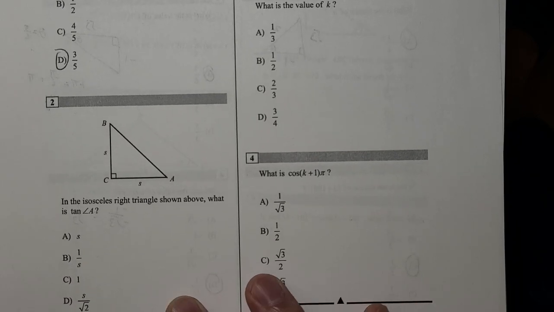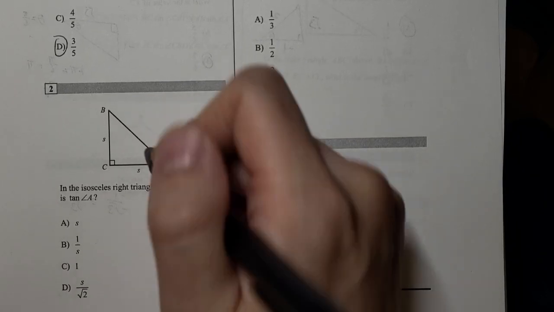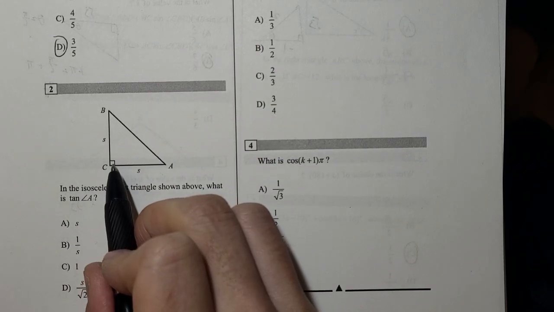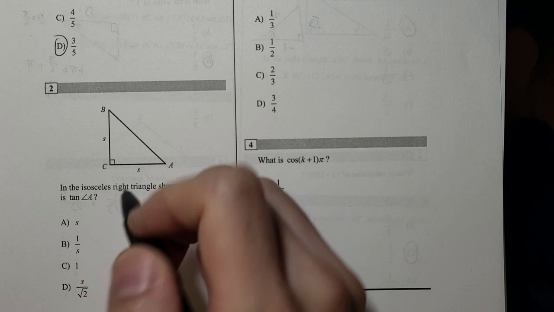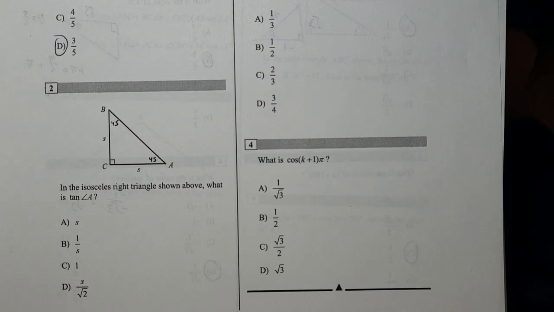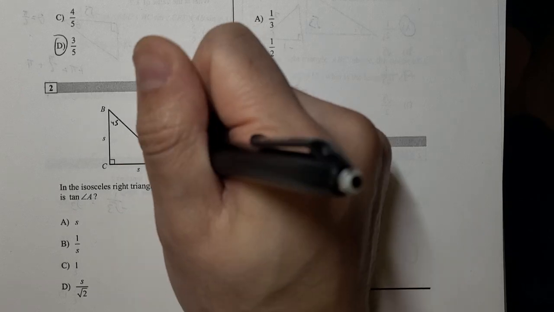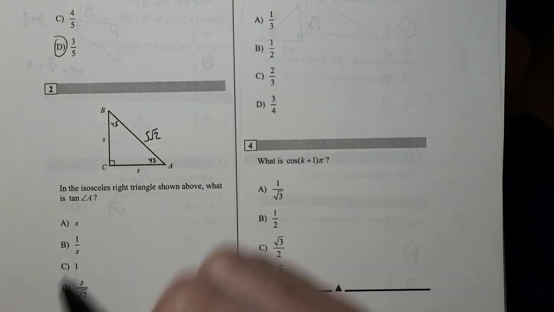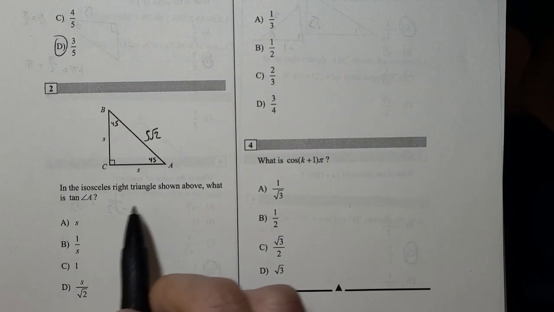In the isosceles right triangle shown above, what is tangent of A? Well, since this is a right triangle and these two sides are congruent because it's isosceles, then this has to be 45 degrees here and 45 degrees there. So you can use your special right triangles to get this side over here, which is s√2. This is S, by the way. So tangent, by the way, we didn't even need that.